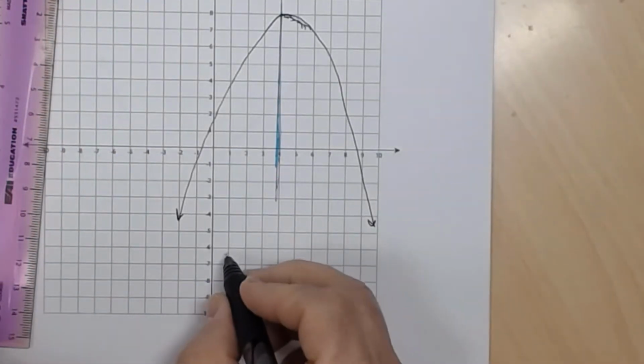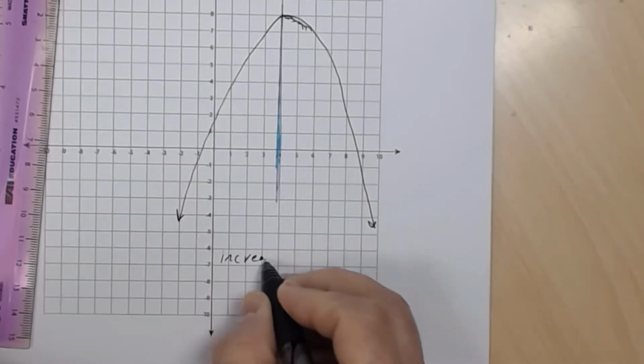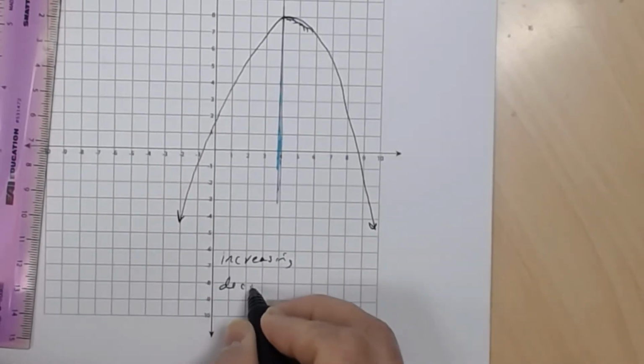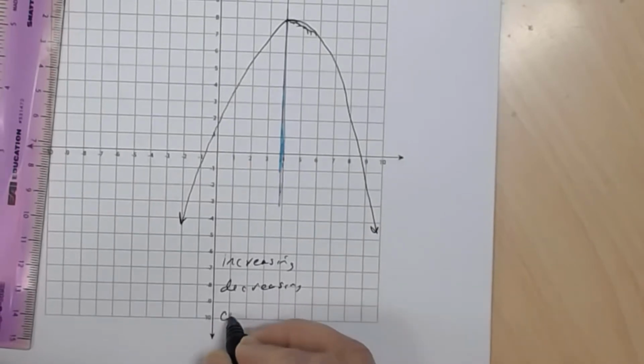All right, so let's talk about where they're increasing, decreasing, and then constant.